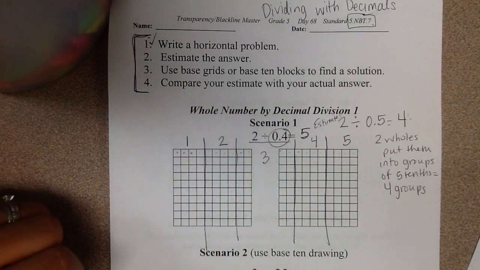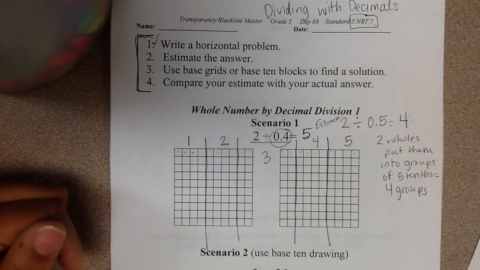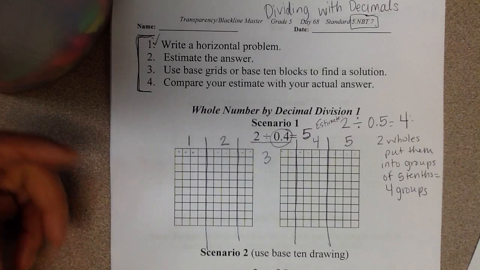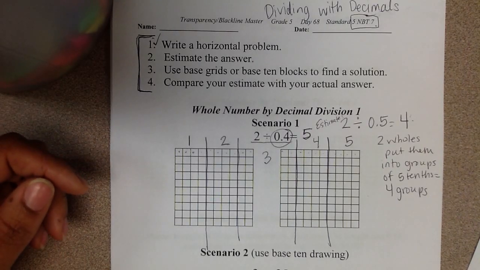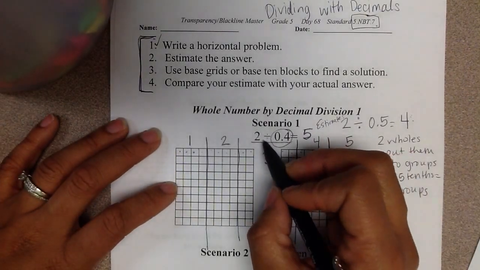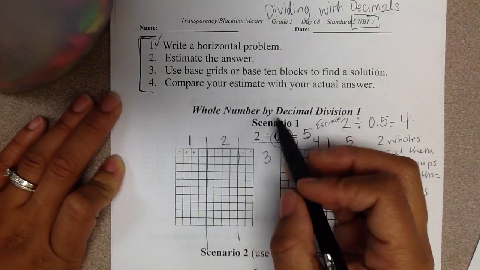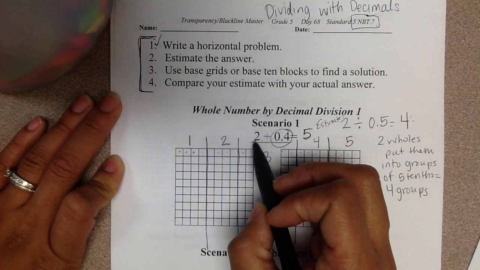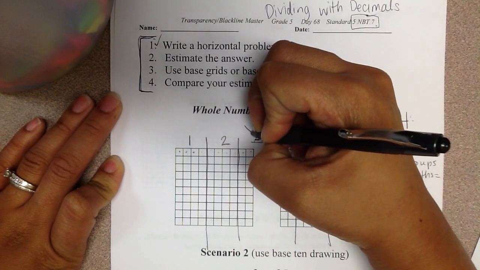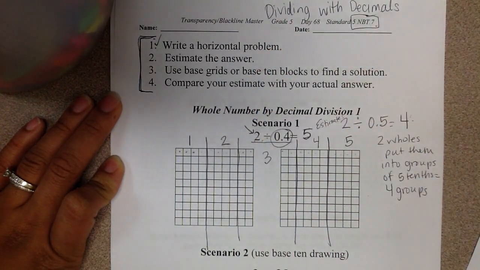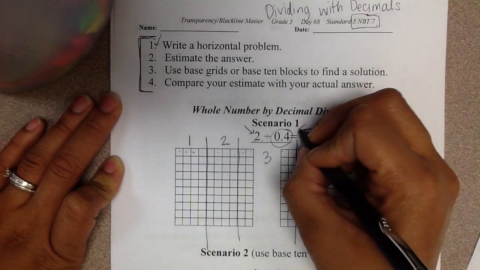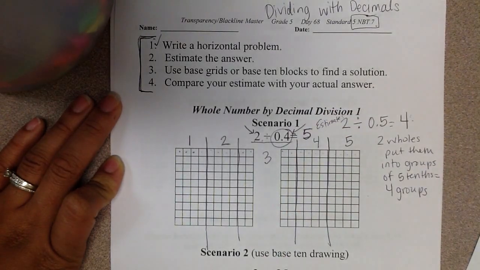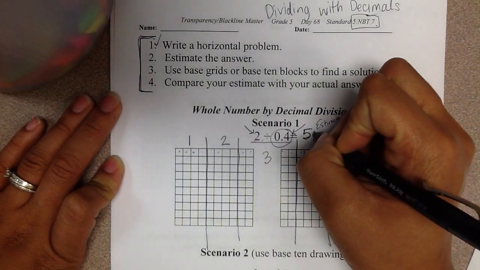You may be wondering, how did you get 5 wholes as your answer, Ms. Reynolds? Well, when you are dividing with decimals, your first number tells you your total. This tells me the total amount I'm considering. So this first number, the number 2, tells me the total amount I'm considering. The second number here, in this scenario, tells me how many I need to put in each group. So my answer is going to tell me the number of groups I have.